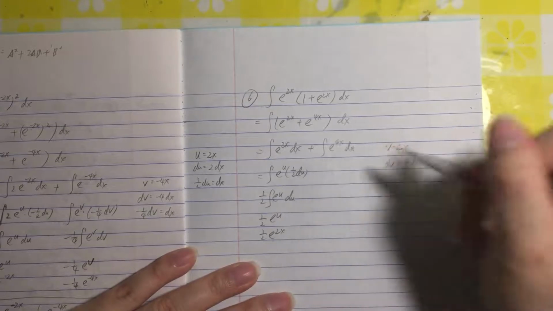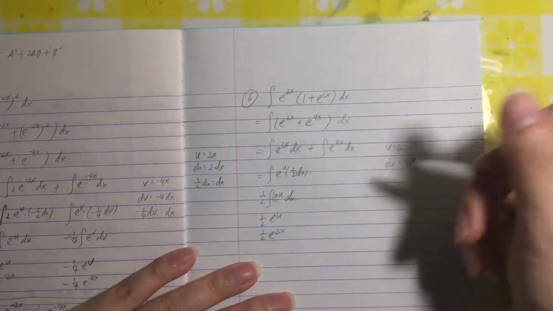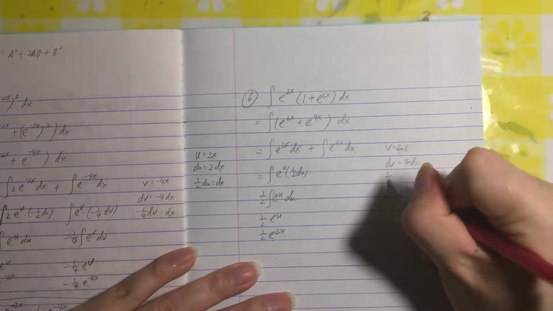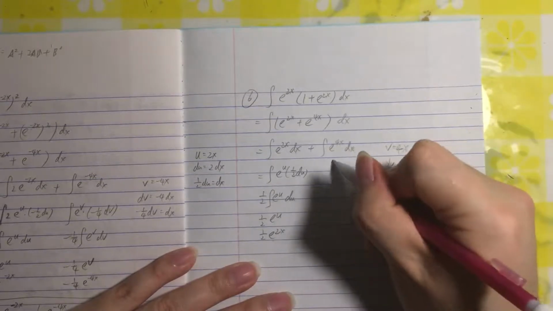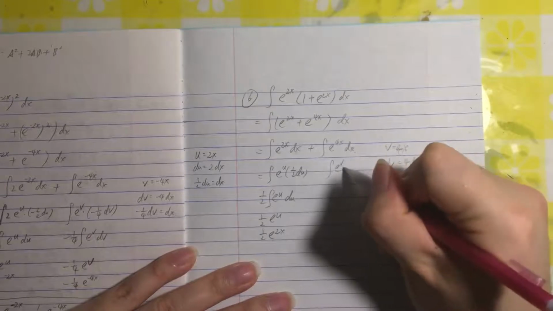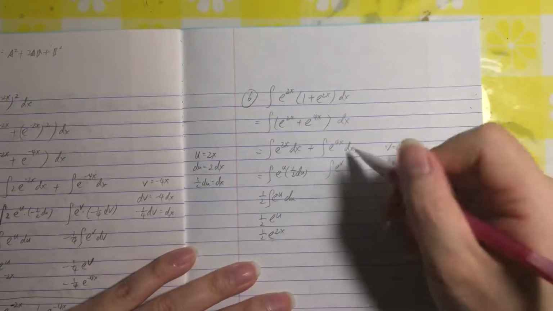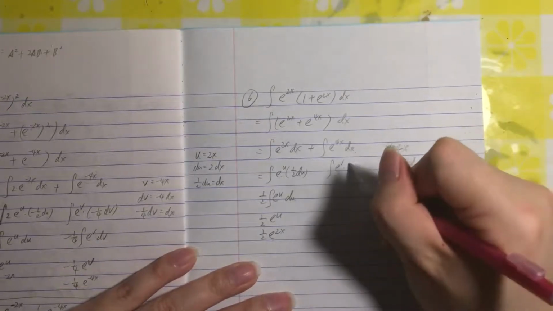We have dx here. What's missing is a 4. 4 is a constant, so I can divide both sides by 4. I get 1 over 4 dv equal to dx. Then substitute. I get e to the power of v times dx. dx is a quarter of dv.